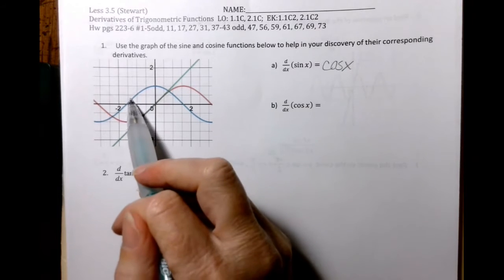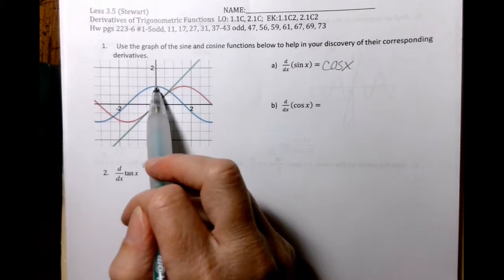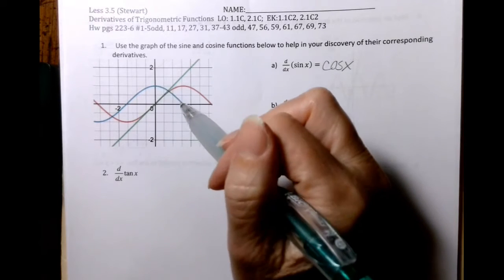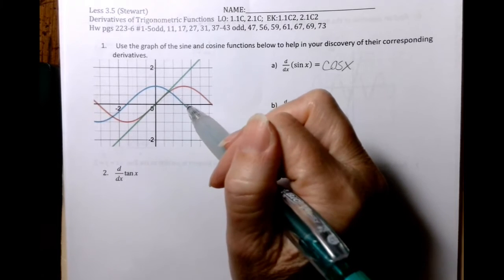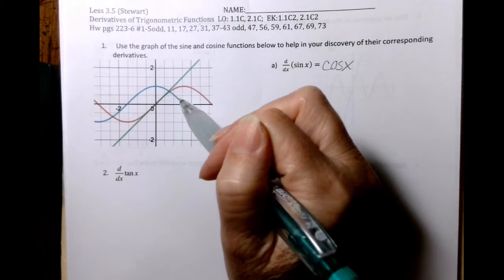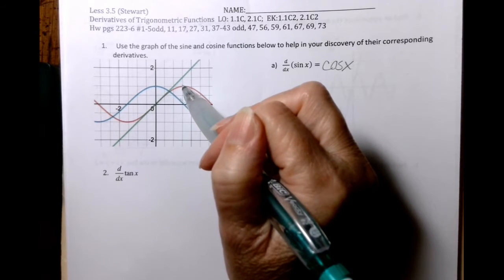The cosine curve is up here in the blue. Starts off with a horizontal tangent. The sine curve is at 0. I'm over here at the pi over 2. If I had the tangent line in here, the tangent line would be a slope of -1. The sine graph, though, is at +1.